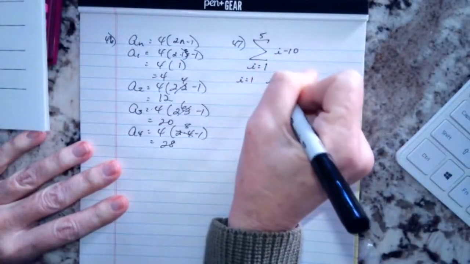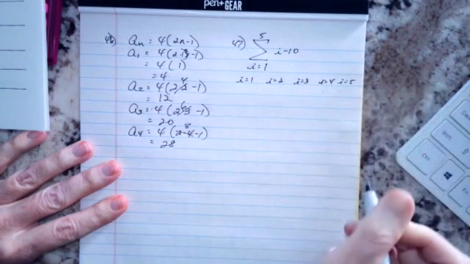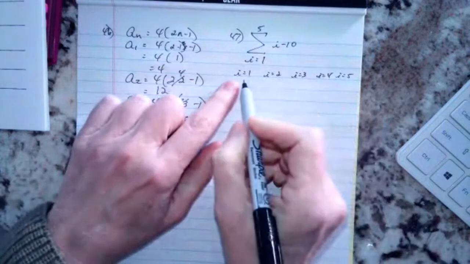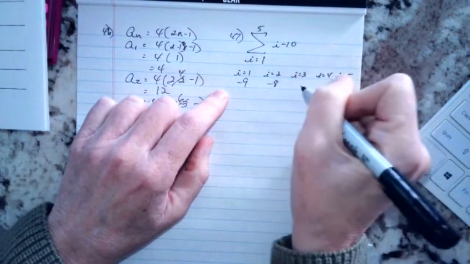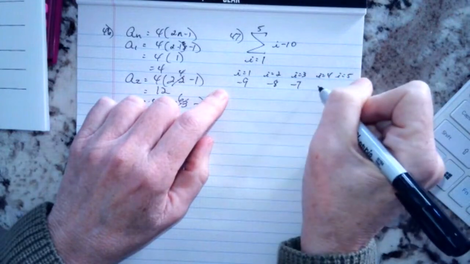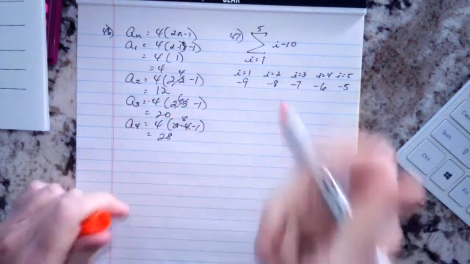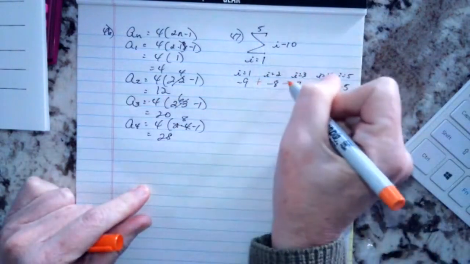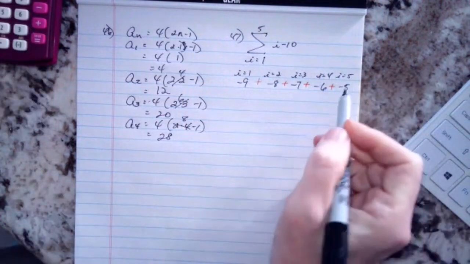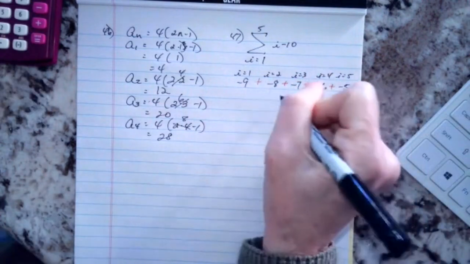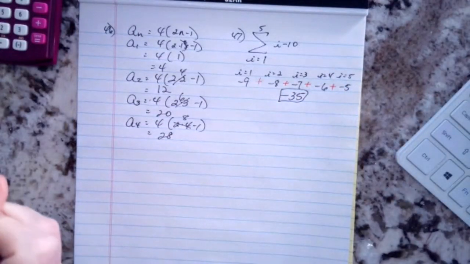So where i equals 1, 2, 3, 4, and 5, then I'm doing 1 minus 10, 2 minus 10, 3 minus 10, 4 minus 10, and 5 minus 10. And then this sigma tells me to add up these numbers. That's your job, is to add those numbers up. So negative 9, negative 17, negative 24, looks like negative 35 there is the answer. Negative 35.